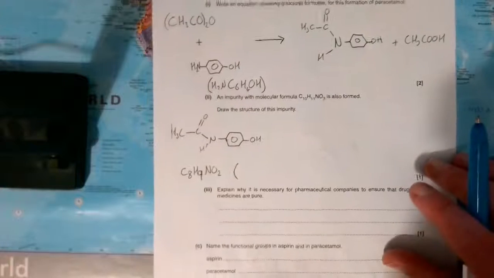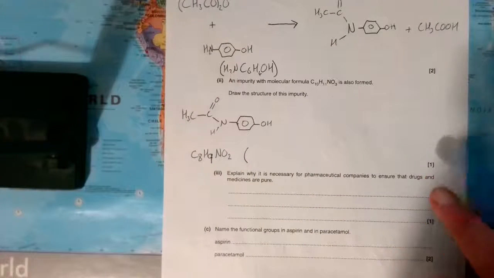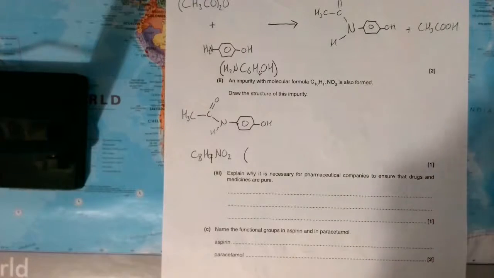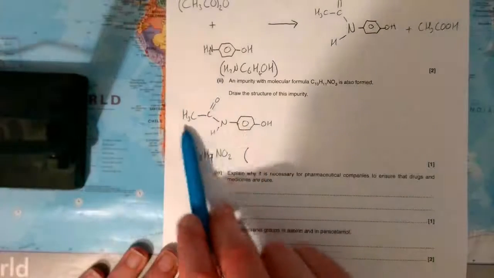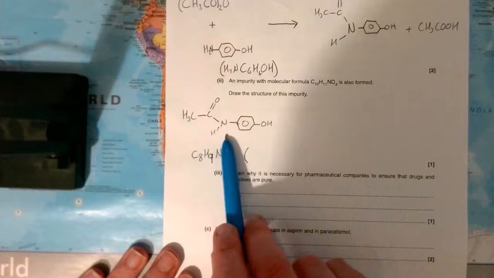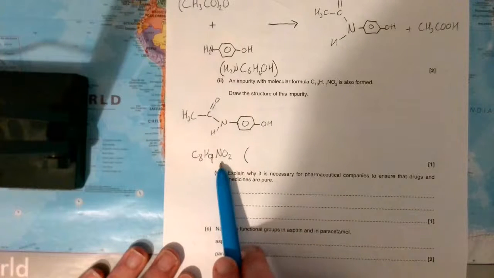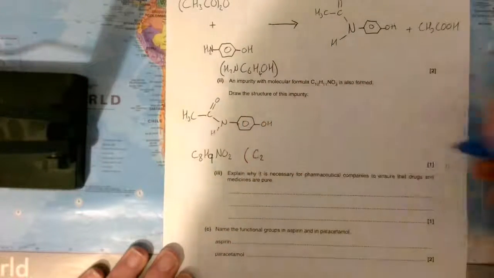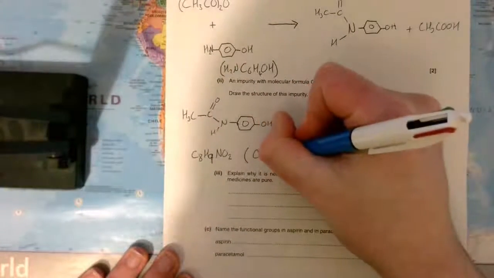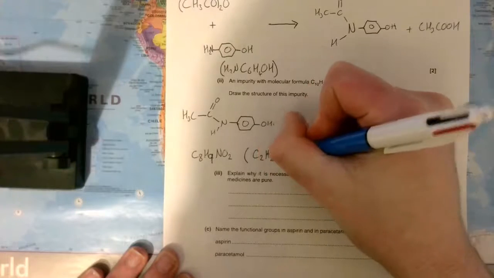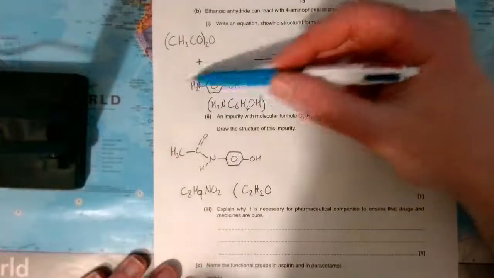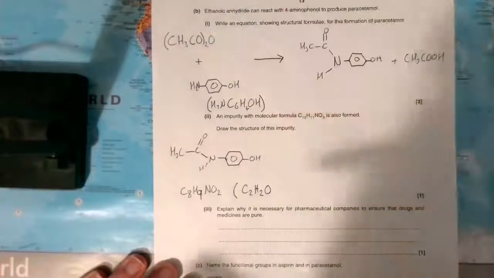Next question down. An impurity with the molecular formula C10H11NO3 is also formed. So the first thing that I did is I looked at my paracetamol and I worked out the formula of paracetamol to see how far away from this it is. And I need 2 carbons, I need 2 more hydrogens and 1 more oxygen. And this all came from reacting this chemical with ethanoic anhydride.